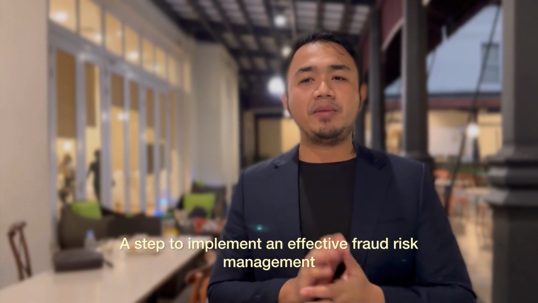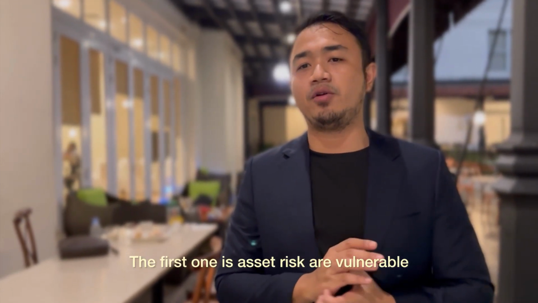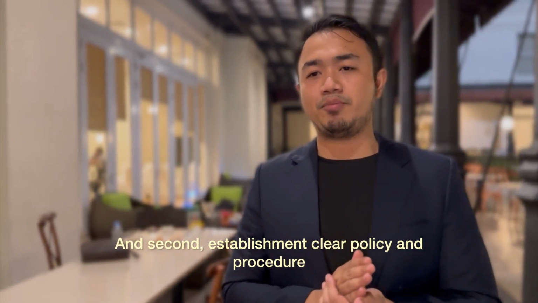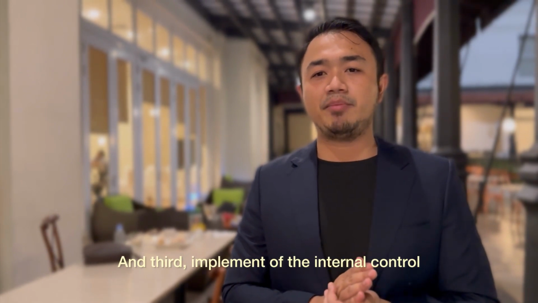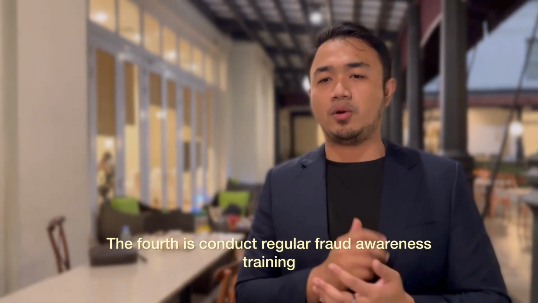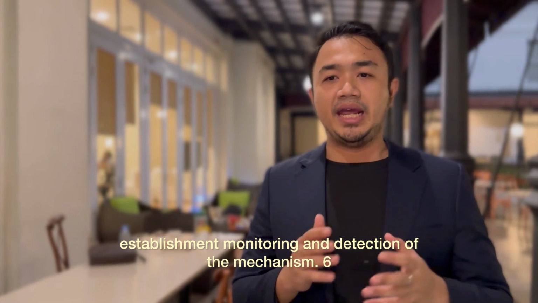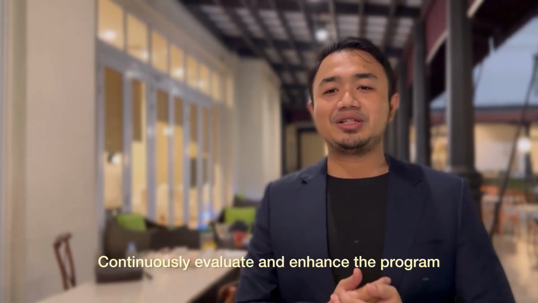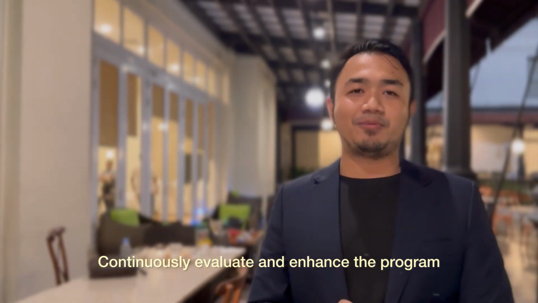Steps to implement effective fraud risk management. The first one is to assess risks and vulnerabilities, and second, establish clear policies and procedures. Third, implement internal controls. The fourth is to conduct regular fraud awareness training. Fifth, establish monitoring and detection mechanisms. Sixth, respond to and investigate fraud indicators. Seventh, continuously evaluate and enhance the program.